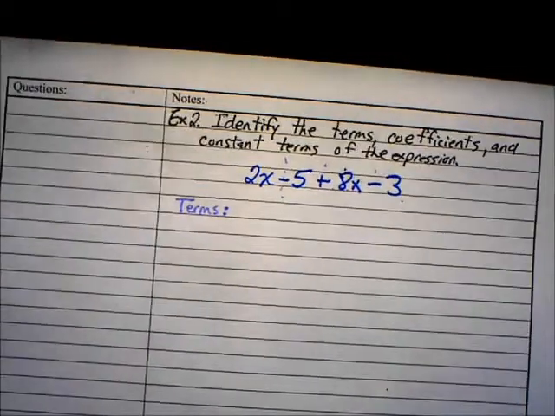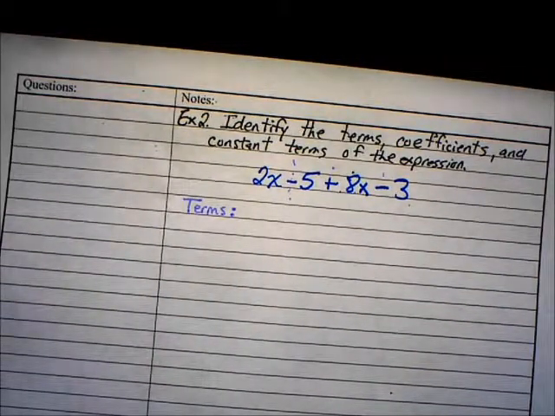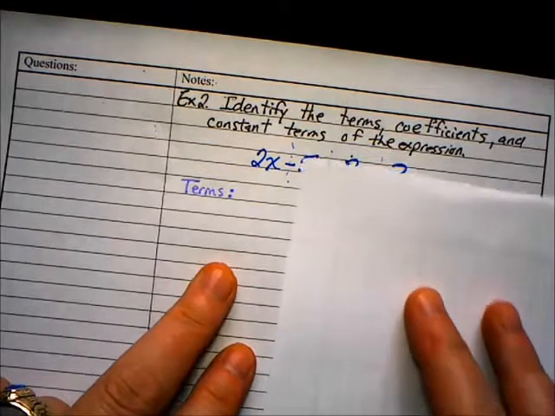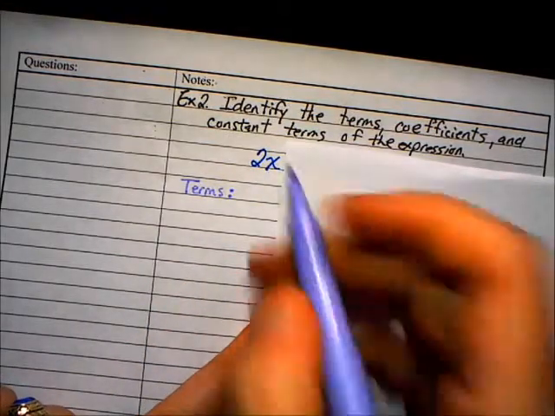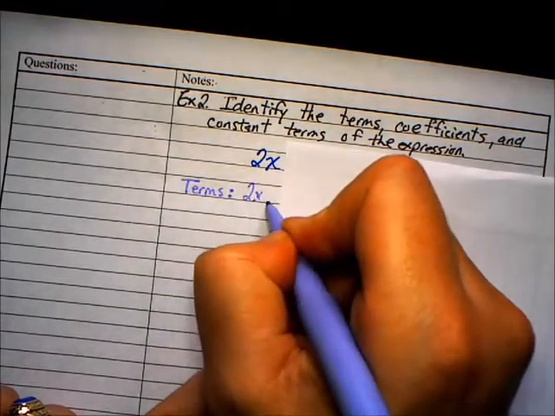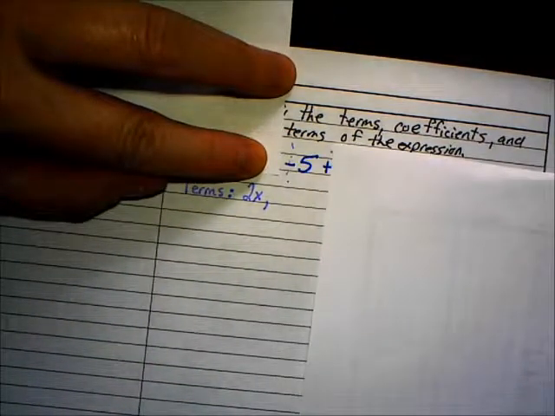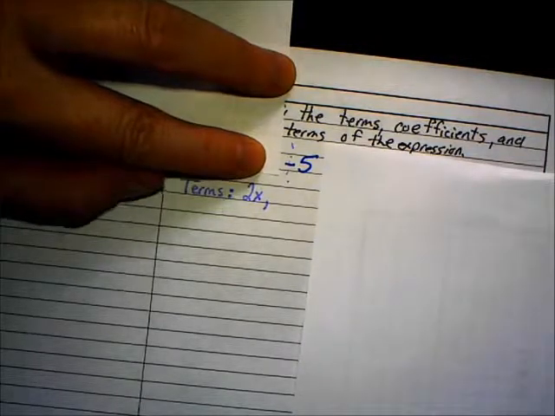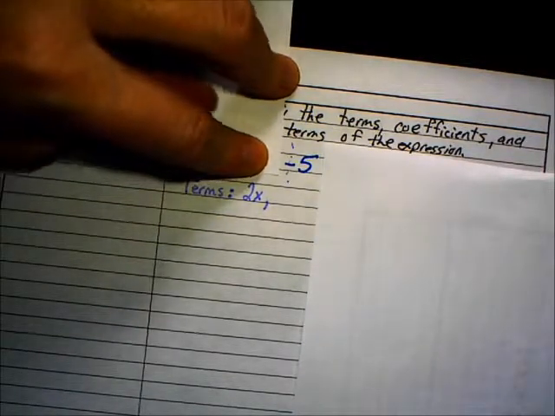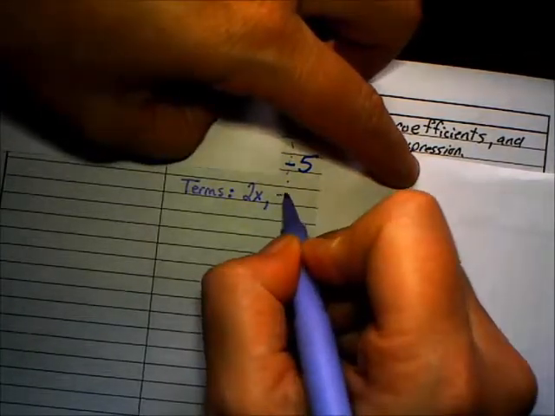If I start out, let me take a piece of paper and cover up. My first term is just the 2x. Then I need to put a comma, because now I need to cover up the 2x and then open it up until I see the next term. Okay, the next term, there's the next sign, so I got to cover up. So this is my next term. Notice the negative, or the subtract, is with the 5. So that means this is a negative 5 is my next term.